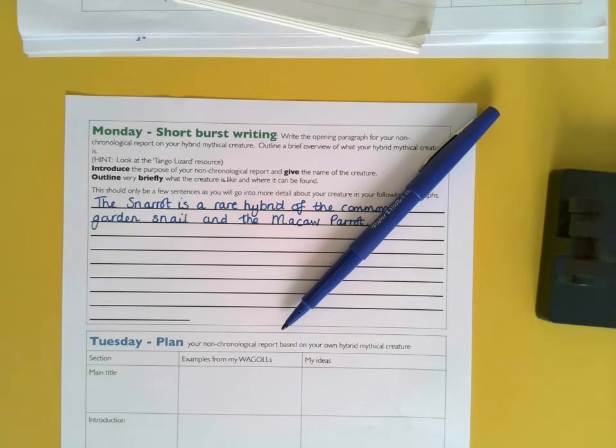Hi Year 6, so now you need to do your short burst writing, which is going to be to write the introduction for your non-chronological report. Before you do that, you're going to have to make a very important decision, and that is what your hybrid creature is going to be. Now that's not quite as terrifying as it sounds.